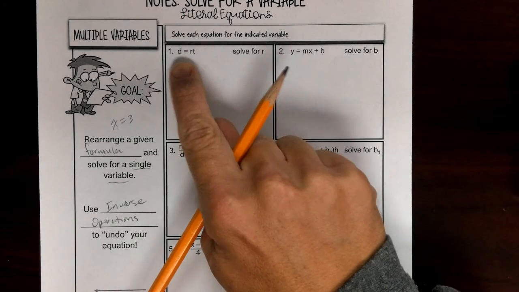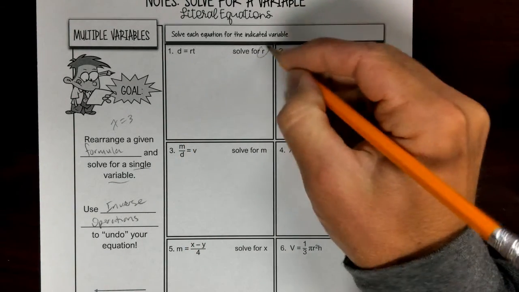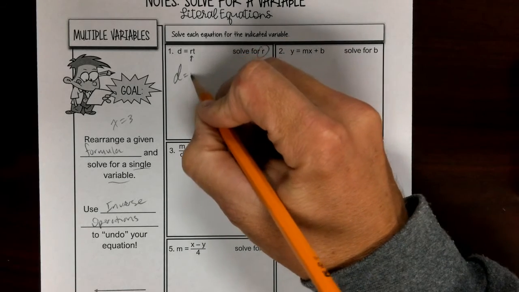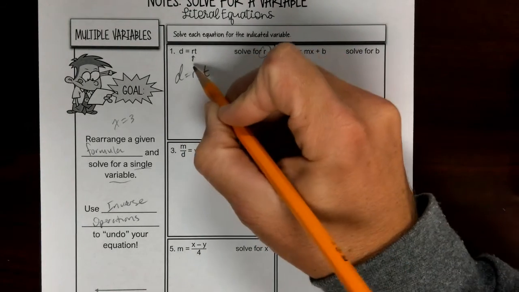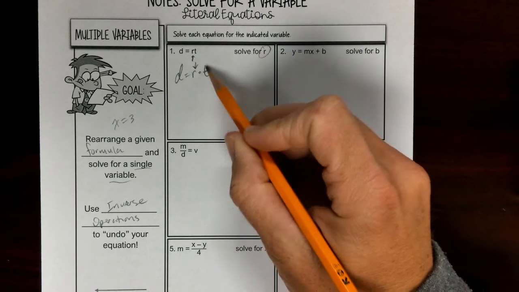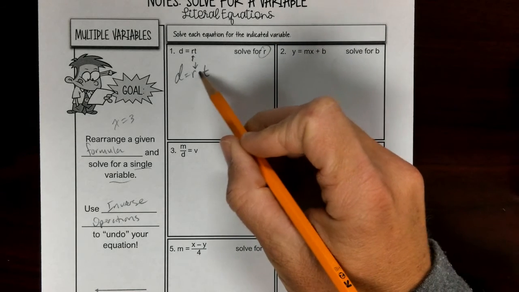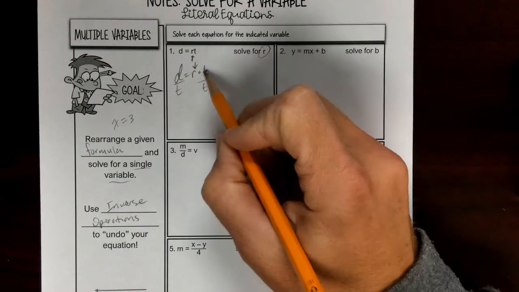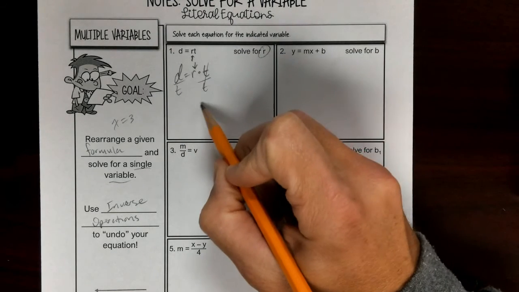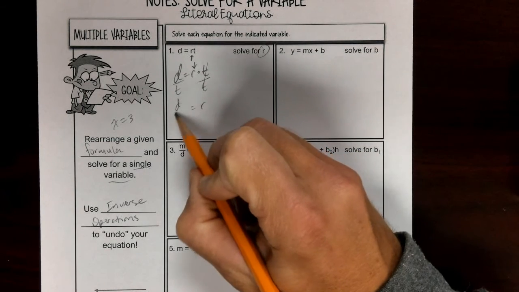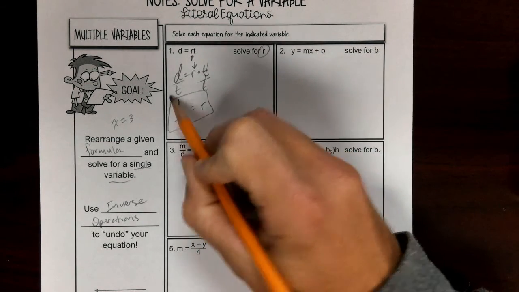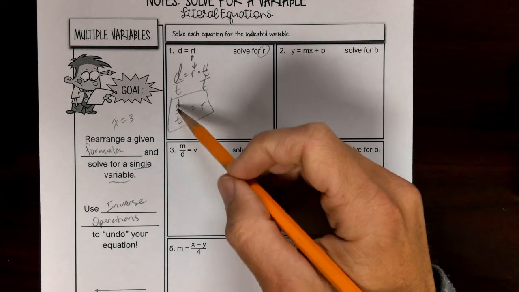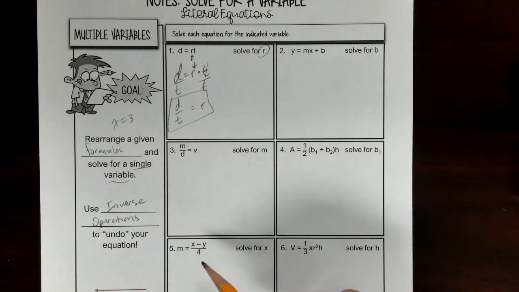So on number 1, I've got d equals r times t. I want to solve for r. Right? So I'm solving for that given variable. So again, this is d equals r times t. I'm solving for this, which means I need to get rid of the t. These are multiplied together, so the opposite of multiplying, the inverse operation, is to divide. So that goes away. We're left with r equals d over t. And that's it. We've solved for r. R is by itself. Again, you're not going to get a number because you don't know what d and t are.